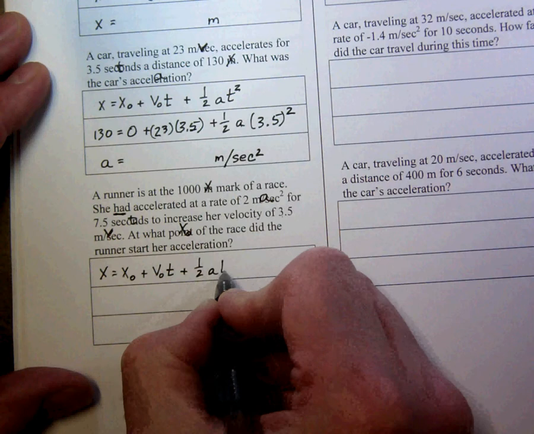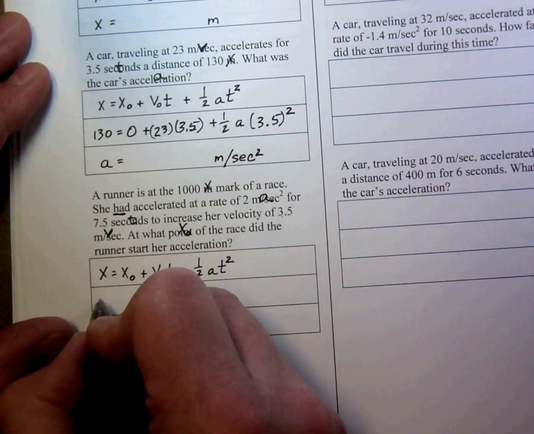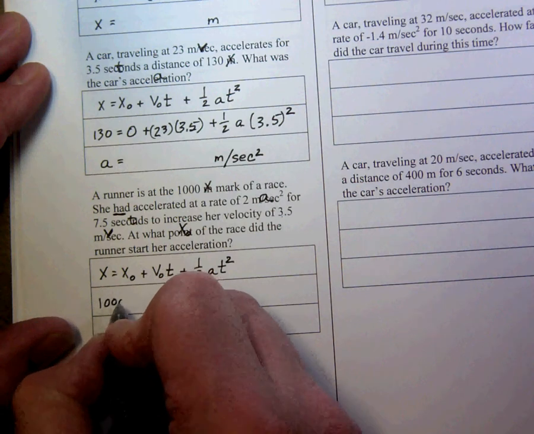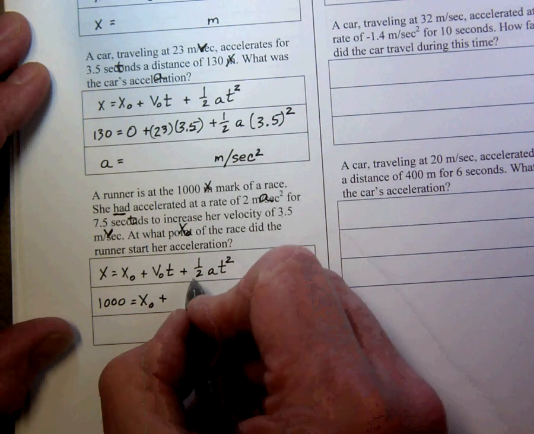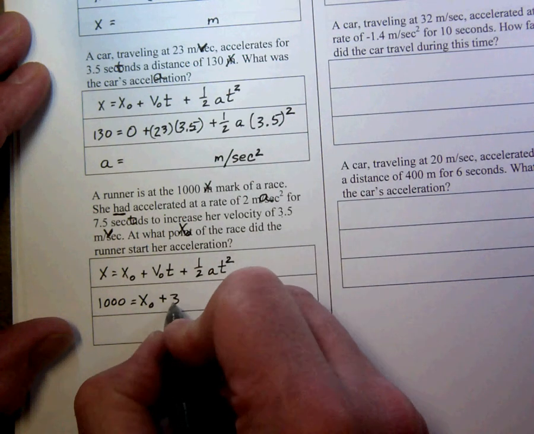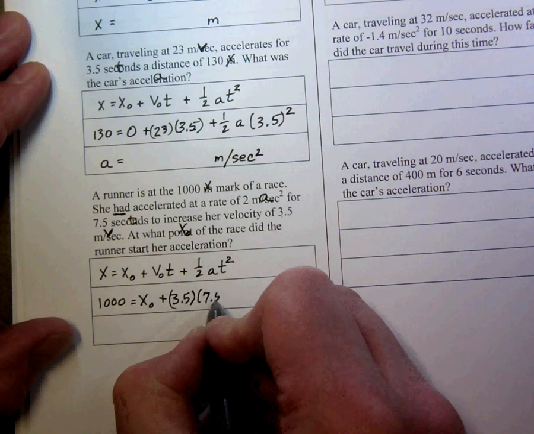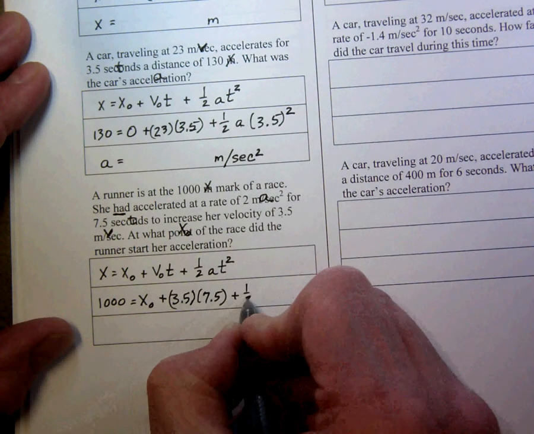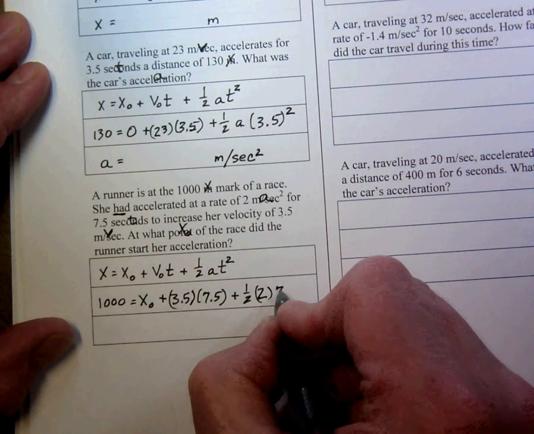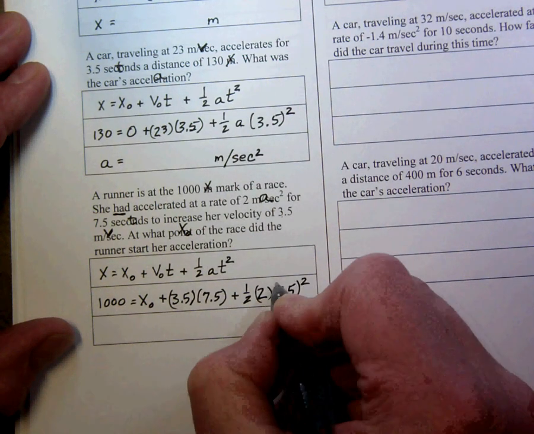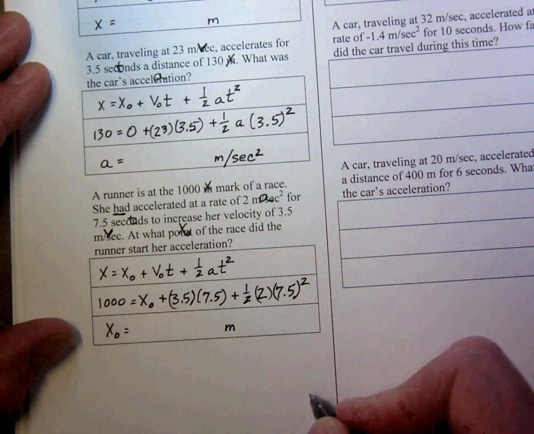And we're writing down our equation, since this is what we're doing today. And the runner was at that. And see, we're looking for the x naught. And she had her in 3.5 times 7.5, and then there's 1/2 times the a, and then 7.5 squared. So x naught units is in meters.